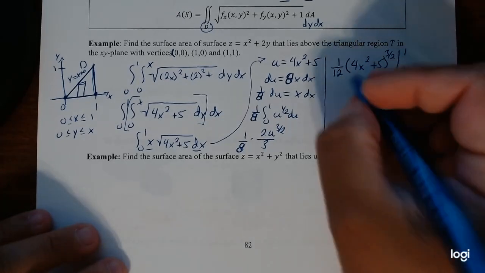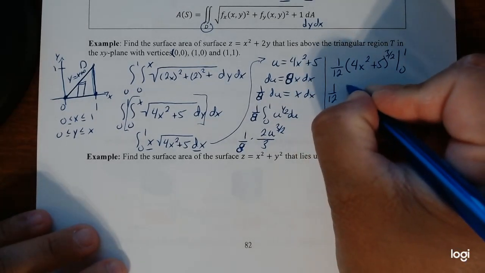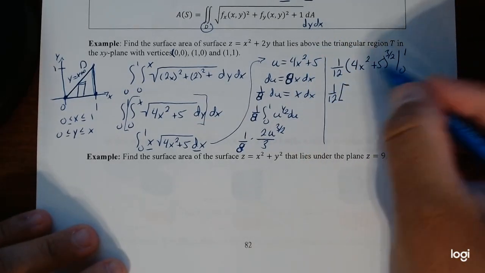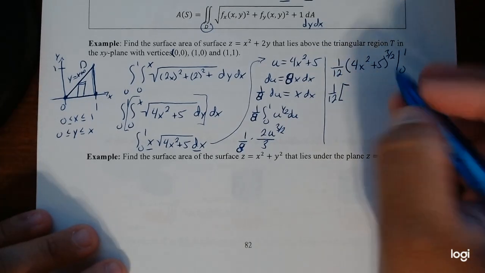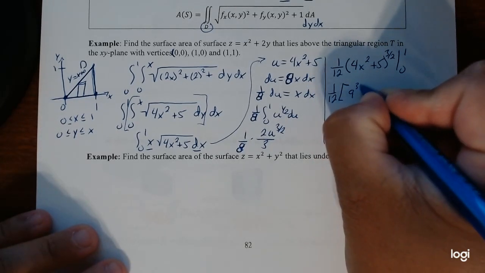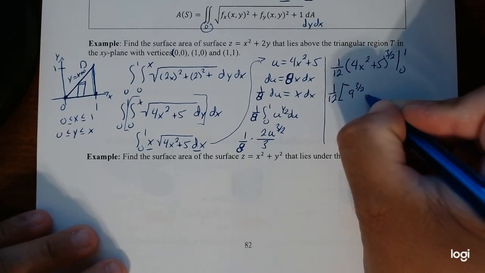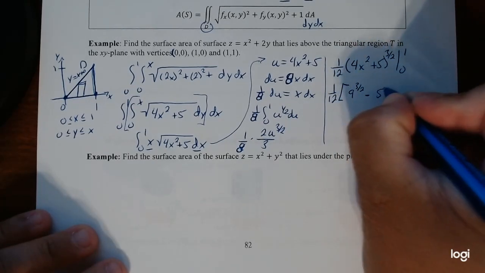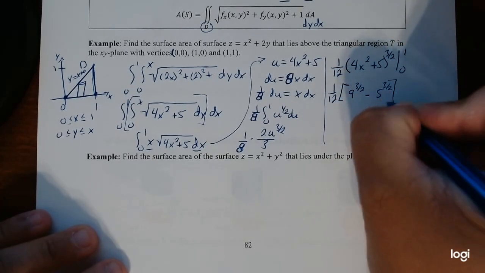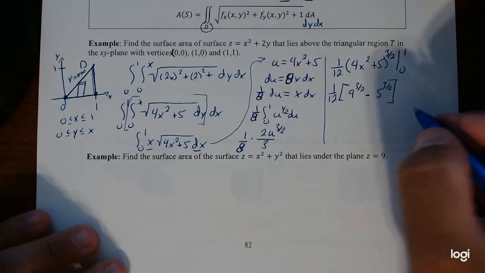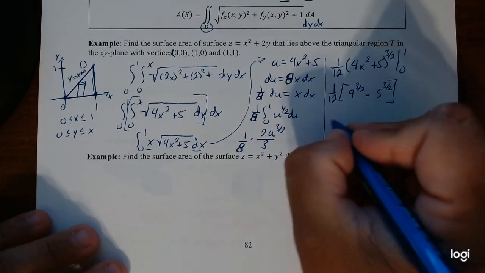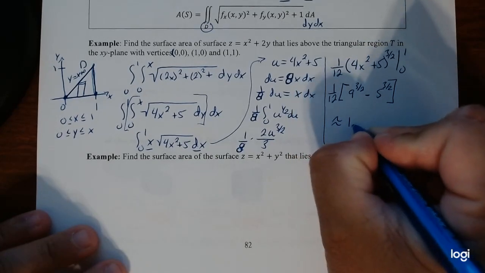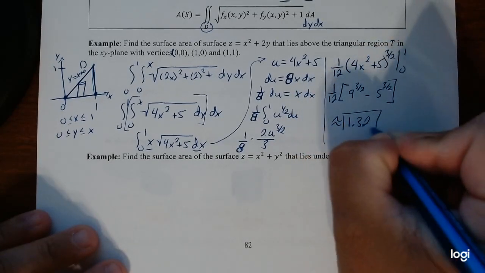So if we do this individually, I'm just going to put the 1/12 on the outside. So plug in 1, that's 4, that's 9. So 9 to the 3/2 minus, if I plug in 0, it's just 5 to the 3/2. So plugging this in a calculator, you get approximately 1.32.